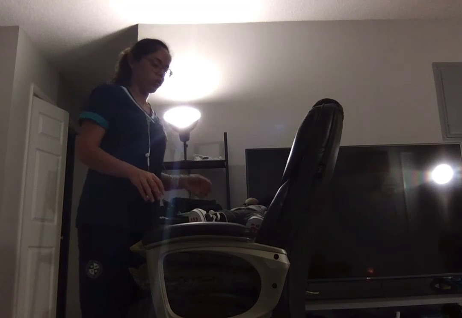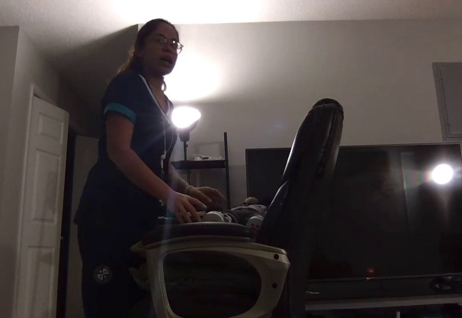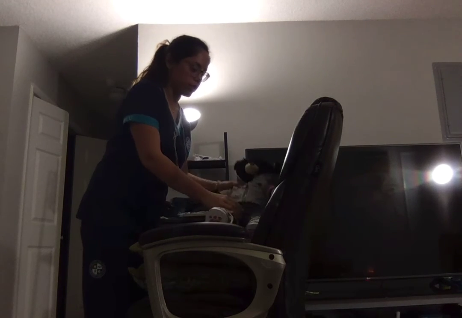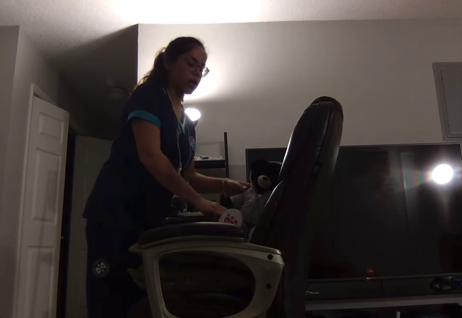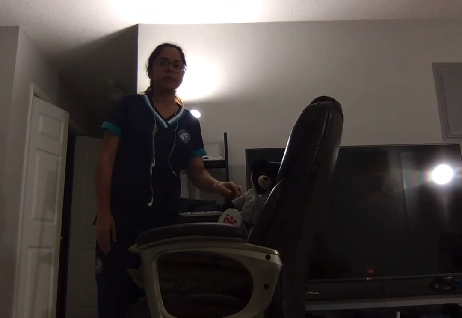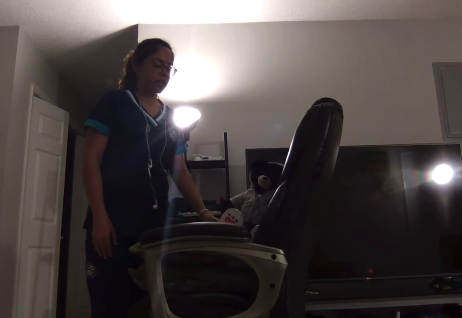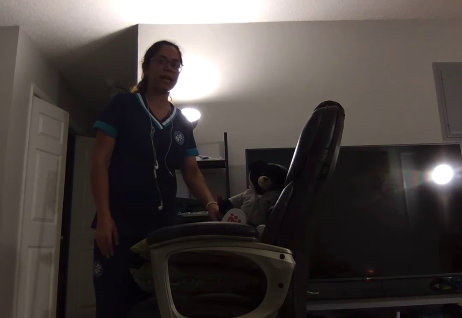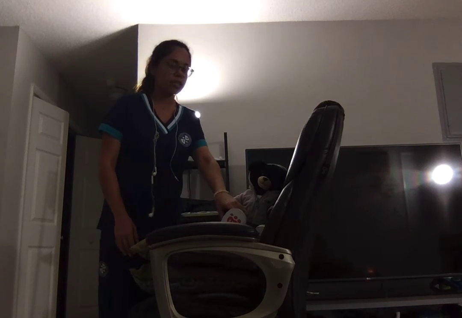So now I will be assessing the lower extremities. I will inspect the symmetry of the legs. I will ask the patient to move the legs up or down. This will also check for muscle strength. I will check the hips for stiffness or any pain. I will check the skin color.